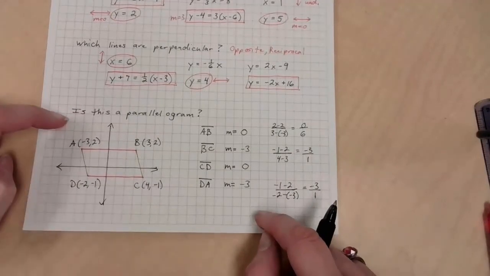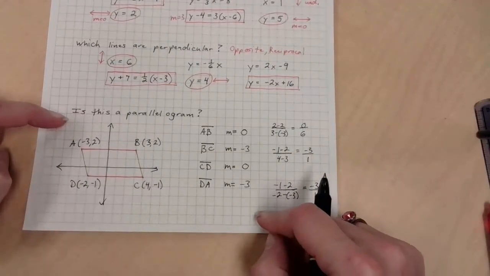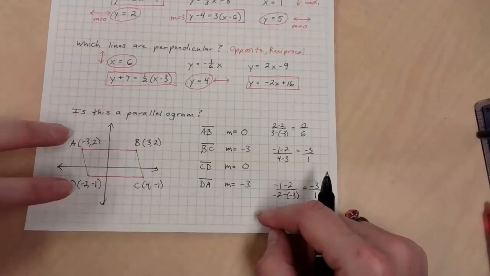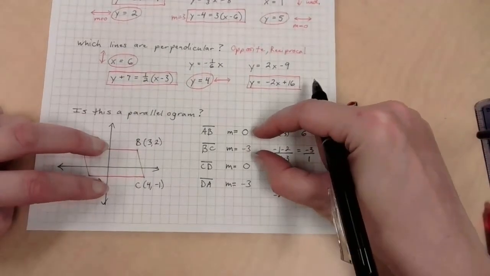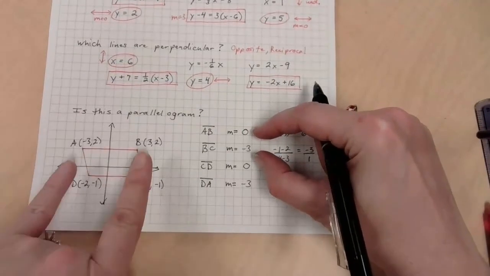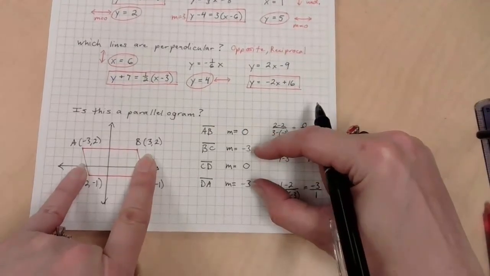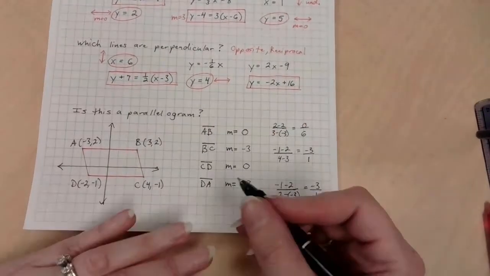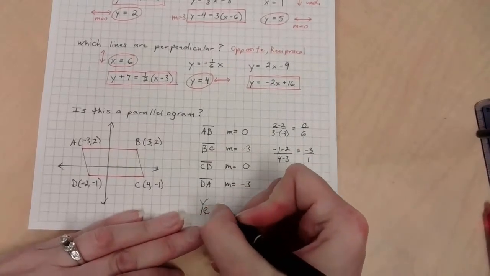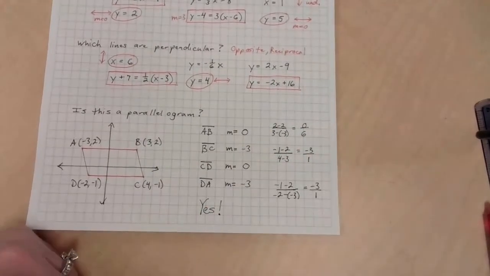Is this a parallelogram? Are the sides that are across from each other parallel? Do they have the same slope? These guys both have a slope of 0. These guys are parallel. These guys both have a slope of -3. These guys are parallel. Is it a parallelogram? Absolutely, 100%. Yes, it is a parallelogram.